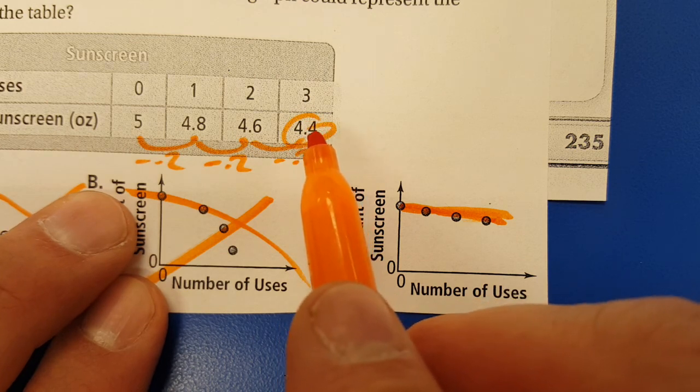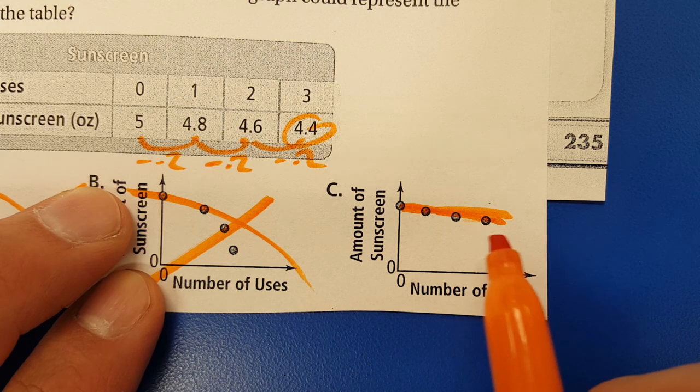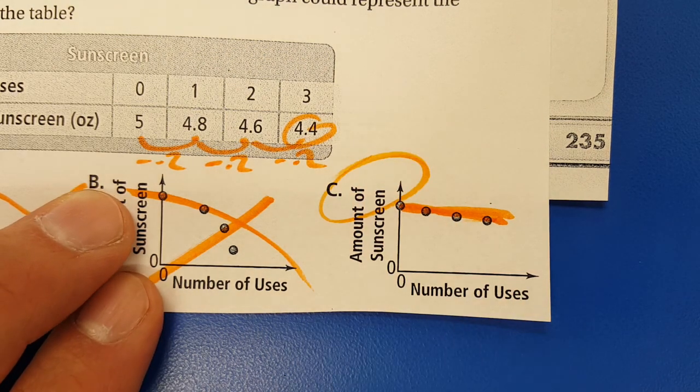You haven't even gone through half the can yet. Not even close. Not even a quarter of the can. You got plenty of the can left. So, best choice, C. That's problem number 2, y'all.